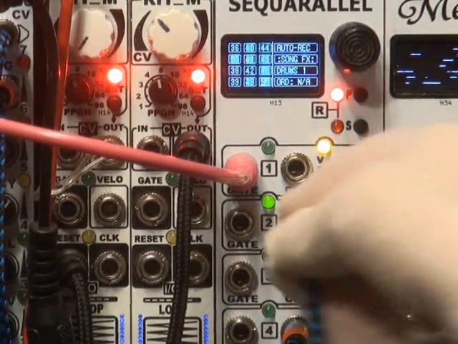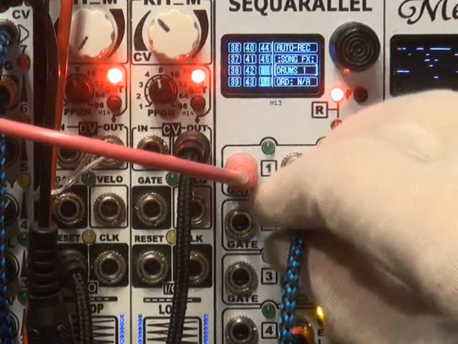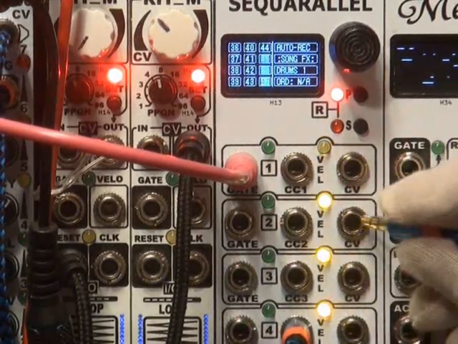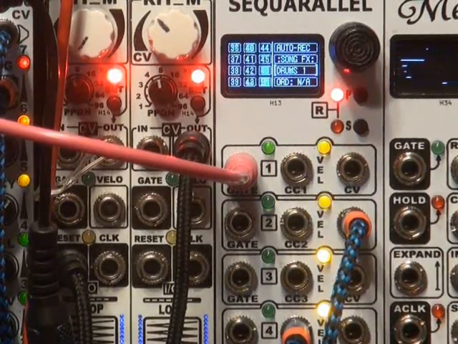The cool thing is one track can have a swing while the other does not, so an 8th measure clock can swing while an ARP clock does not. Anyway, that's how to turn the Sequarallel into a multiple clock source.